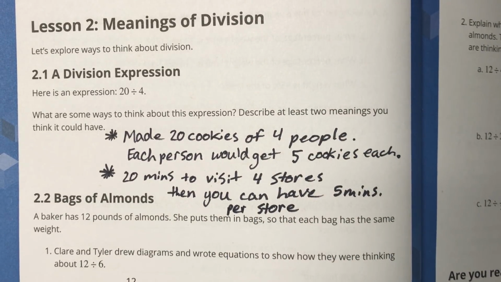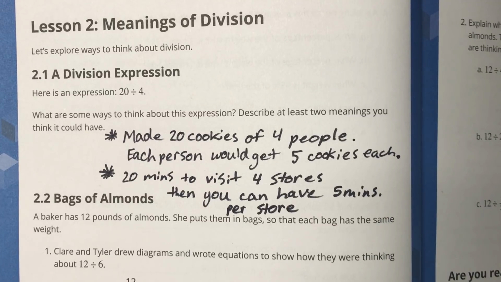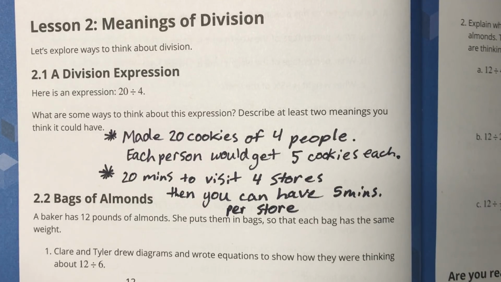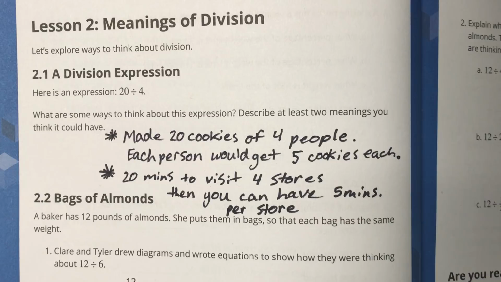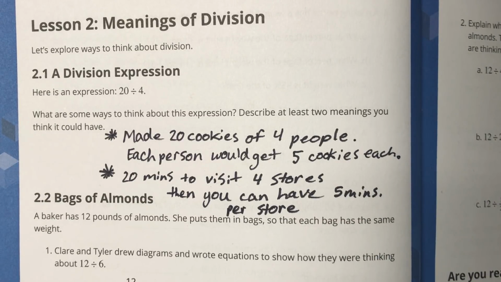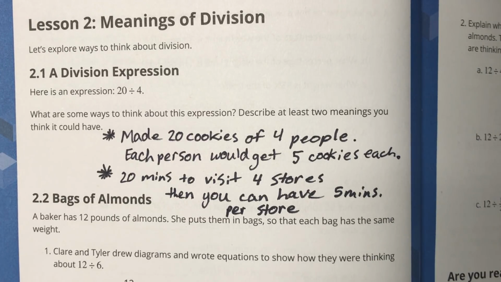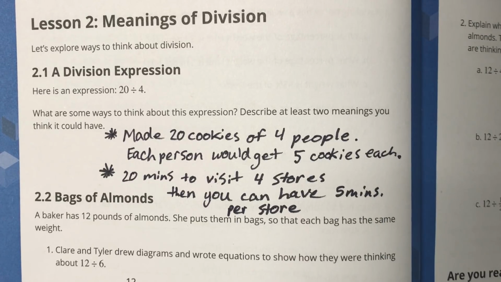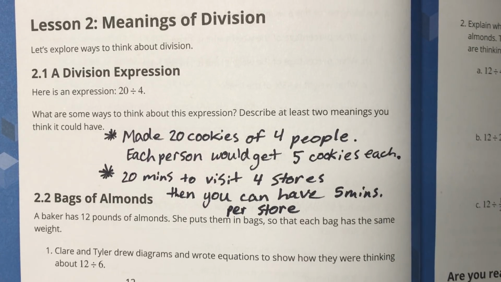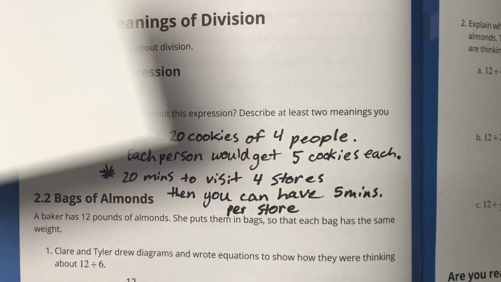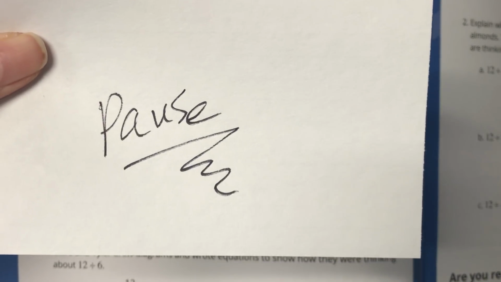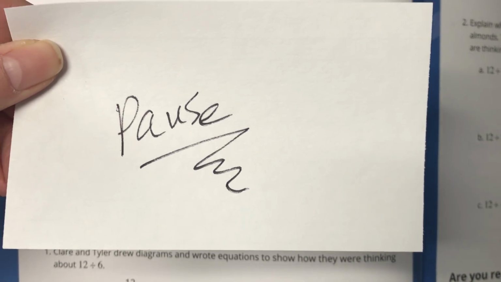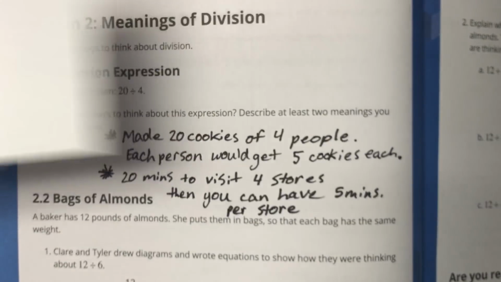Okay, so basically when we're thinking of division, we're given a total and we want to know how many groups we want to divide that total into. So basically we're dividing it into 4 groups, thinking of how much is going to be in each group. All right, so now I want you to pause the video again and complete 2.2 on your own before you come back.